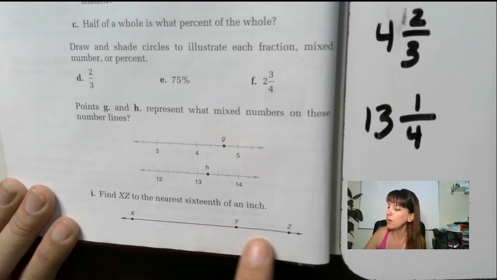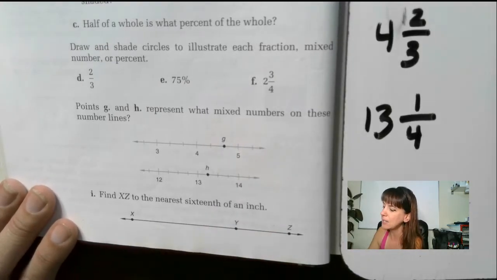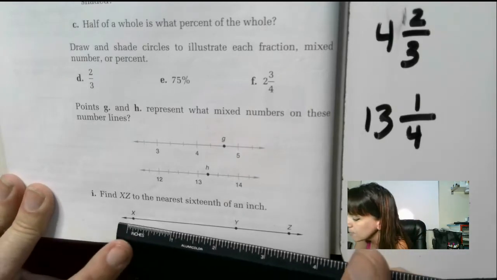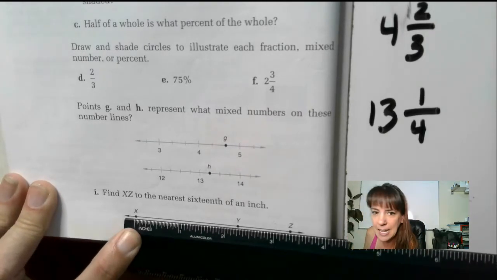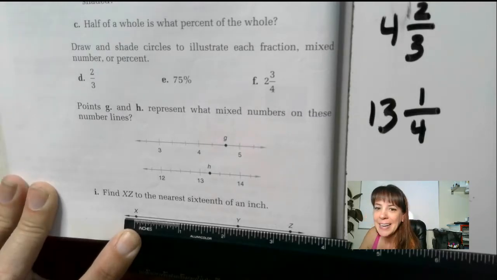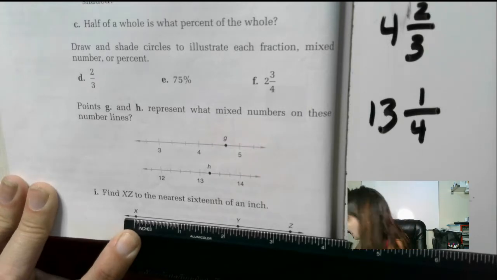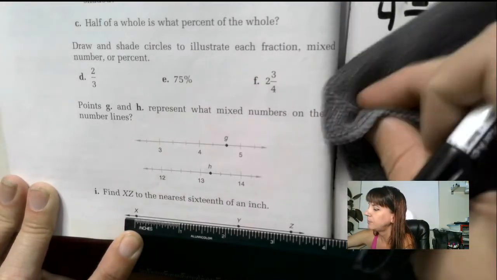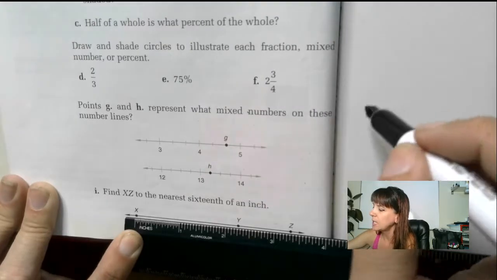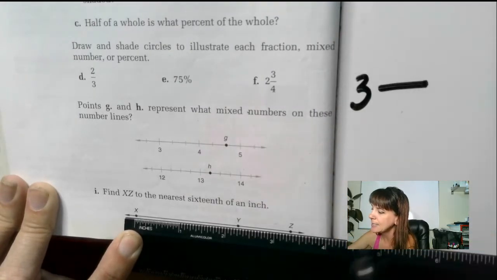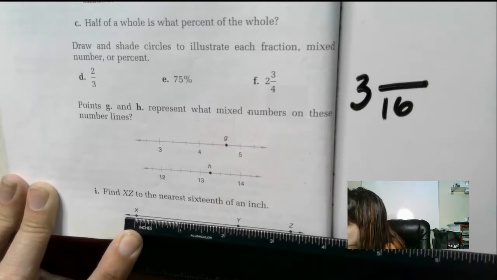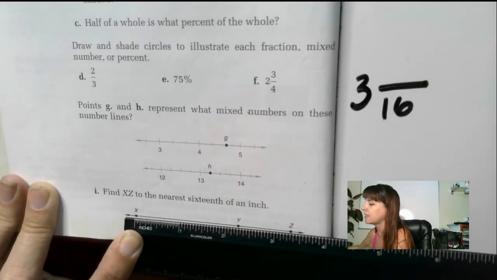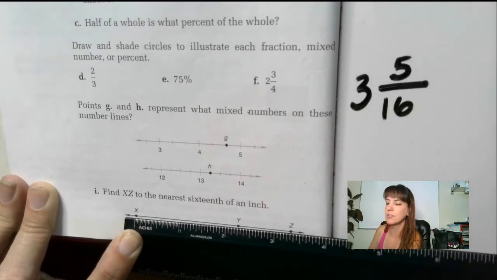All right, for this one, you're going to want to measure it. Find XZ to the nearest 16th, which means you're going to want to go from X all the way to Z. We take this and we get this right here. It's between 3 and 4, right? Let me erase these so I have somewhere to write this. So it's going to be 3 and something out of 16, right? We got 1, 2, 3, 4, 5 16ths. 3 and 5/16. Excellent work.